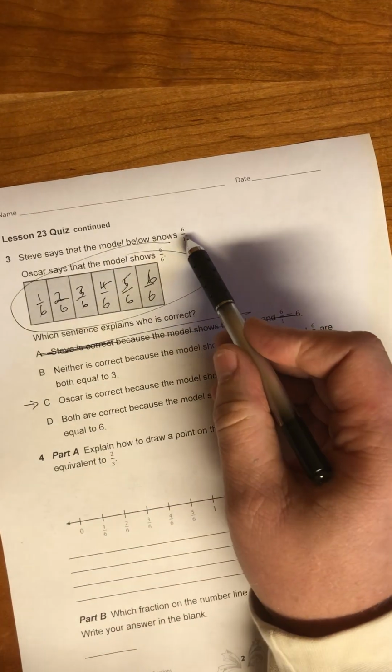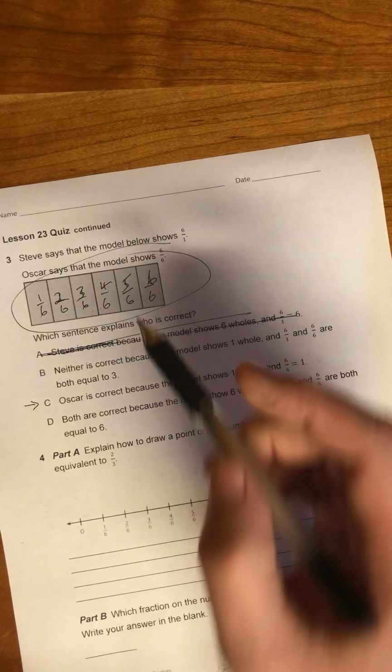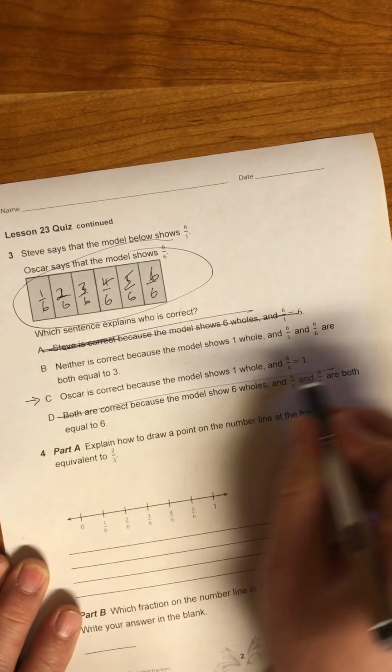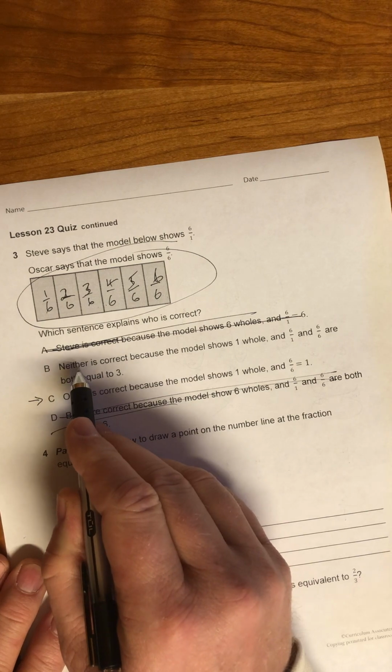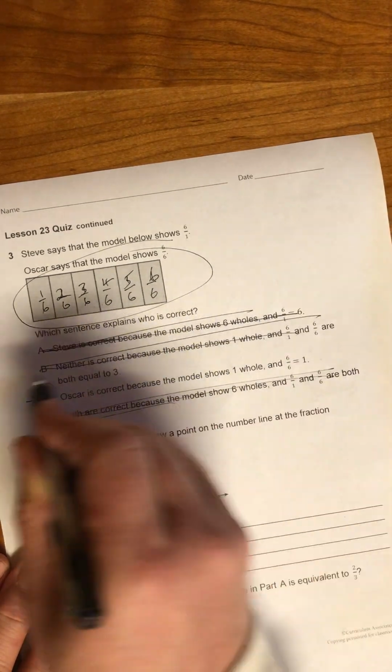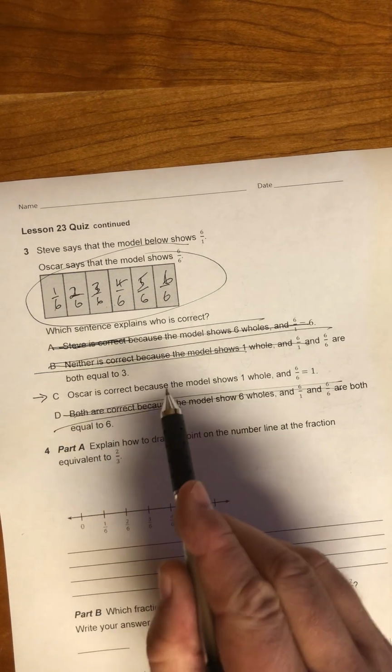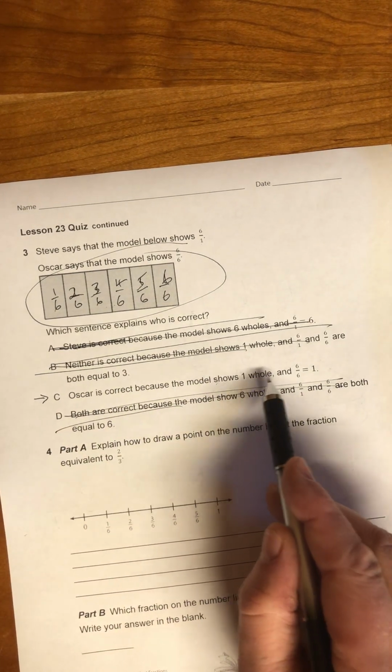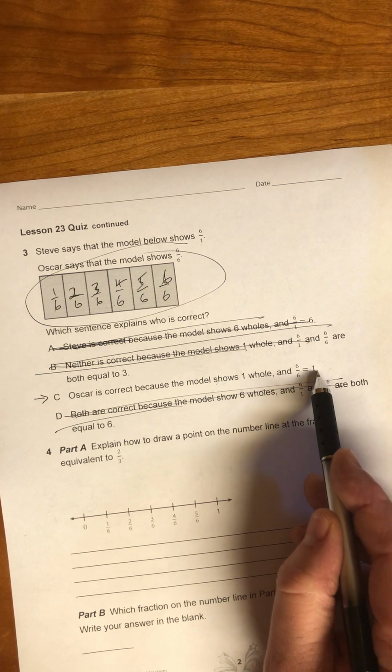Now, were they both right? No, only Oscar was right, so both can't be right. And we said one was right, so it's not neither. If they were both wrong, that would be neither. So Oscar is correct because the model shows 1 whole, and 6 out of 6 is equal to 1.